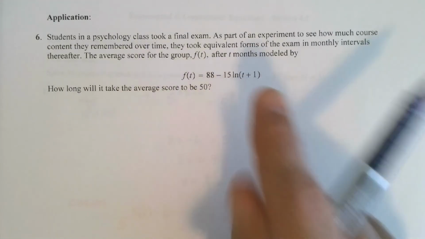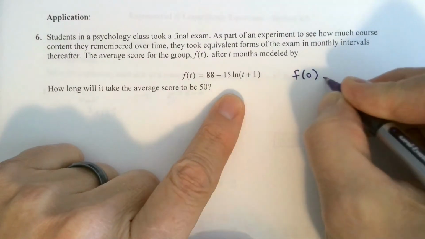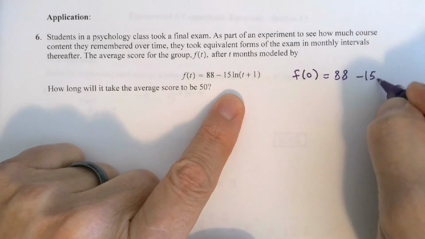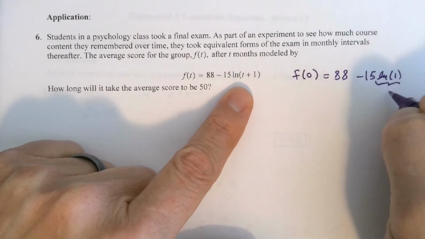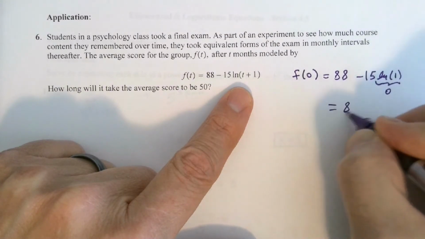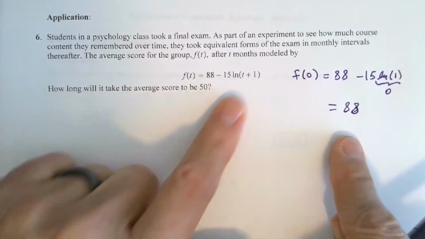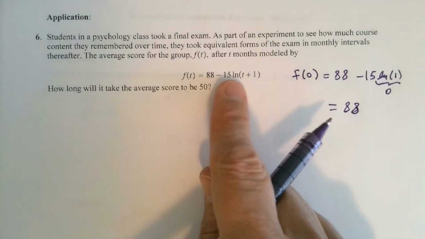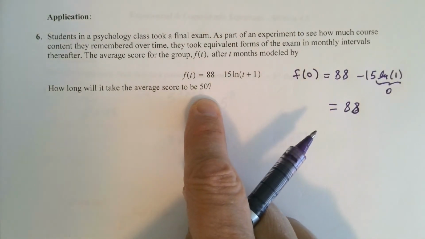Notice that t equals 0. Notice that f of 0 is 88 minus 15 log of what? 0 plus 1 is 1, but the natural log of 1 is 0, so it's just 88. So in other words, the original average was 88. The average score was 88 when they first took it. But as time progresses, we're taking away from that 88. It goes down. So the question is how long until it's 50?